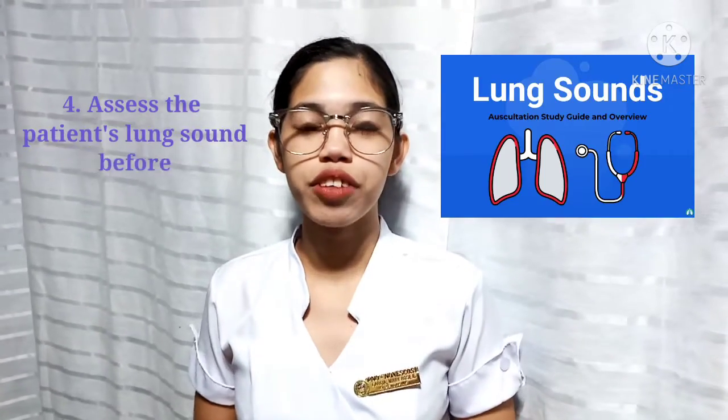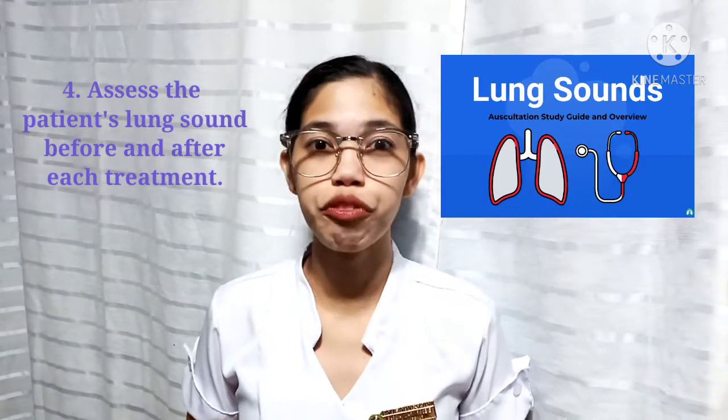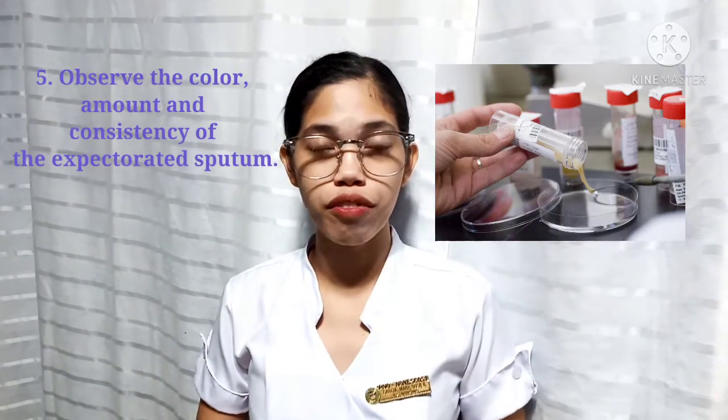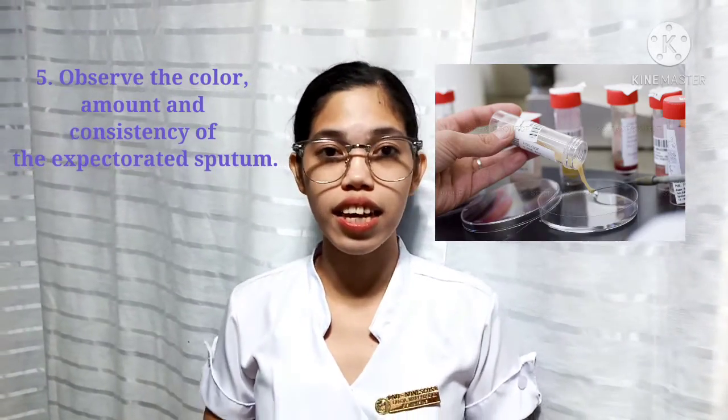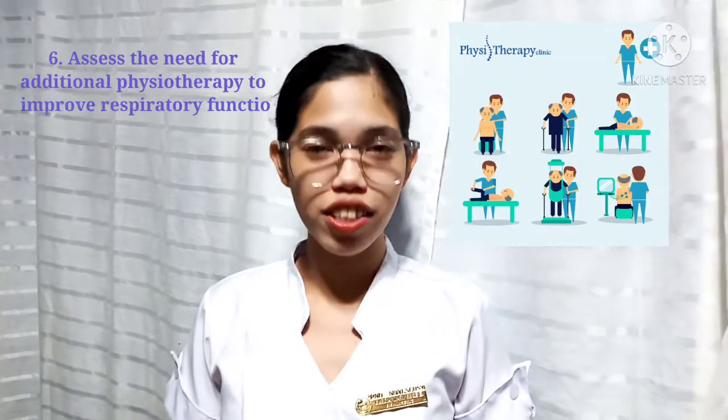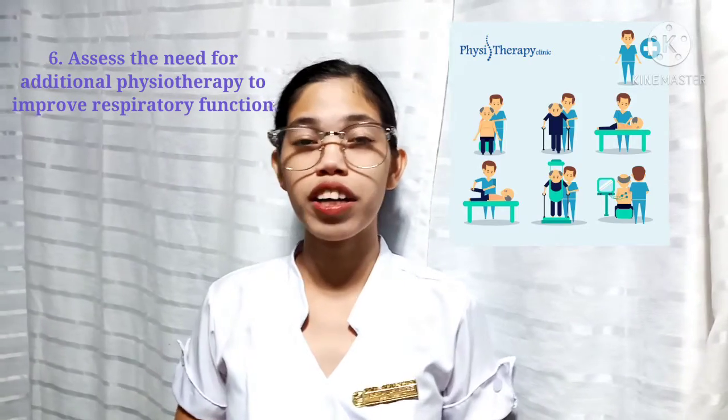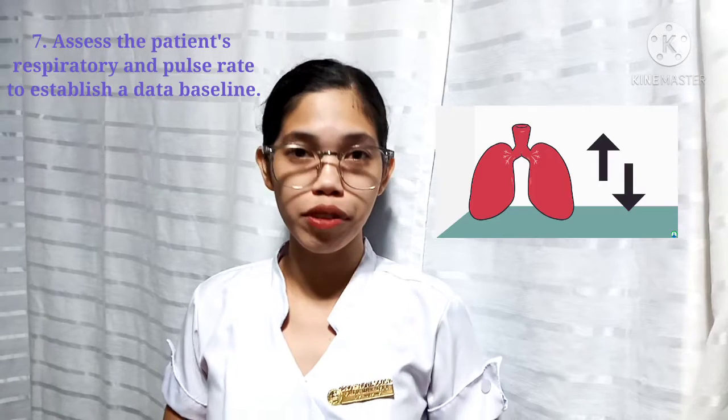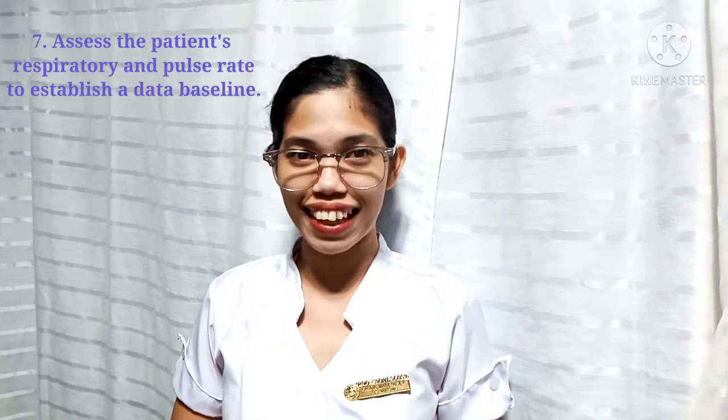Fourth, you have to assess the patient's lung sounds before and after each treatment. Assess or observe the color, the consistency, and the amount of expectorated sputum. Also assess the need for additional physiotherapy to improve respiratory function, and assess the patient's respiratory and pulse rate to establish a data baseline.